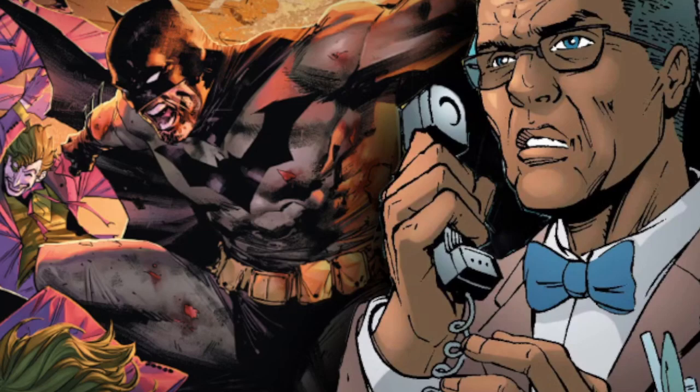DC has also published comics featuring alternate versions of Batman, including the incarnation seen in The Dark Knight Returns and its successors, the incarnation from the Flashpoint 2011 event, and numerous interpretations in comics published under the Elseworlds label.